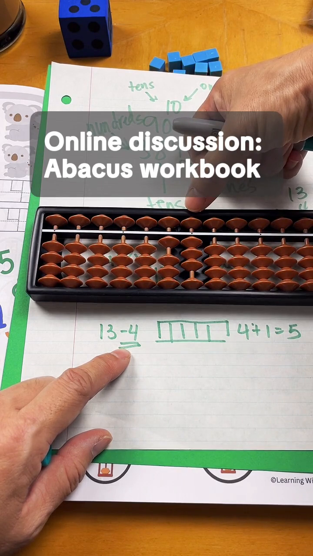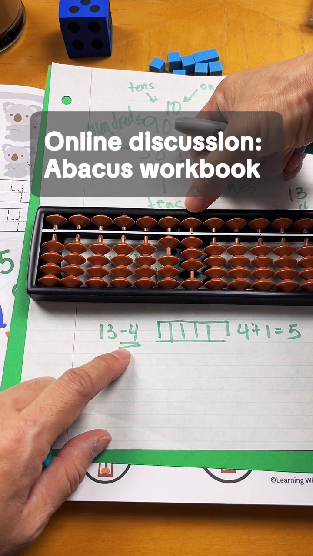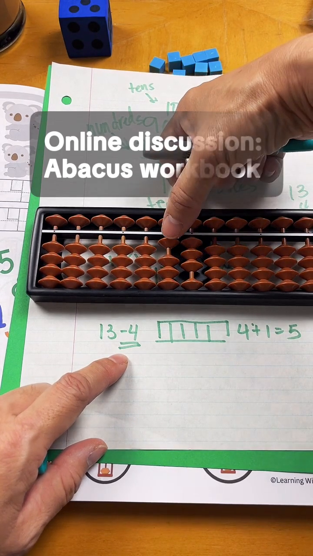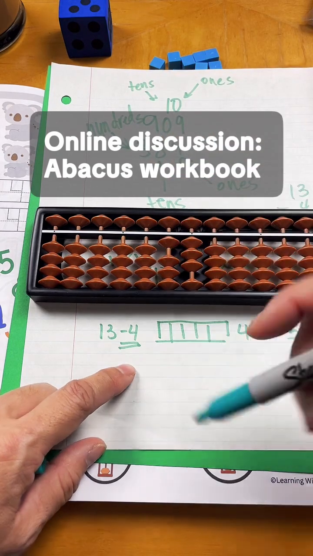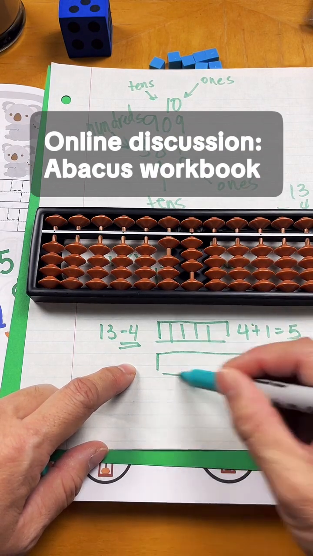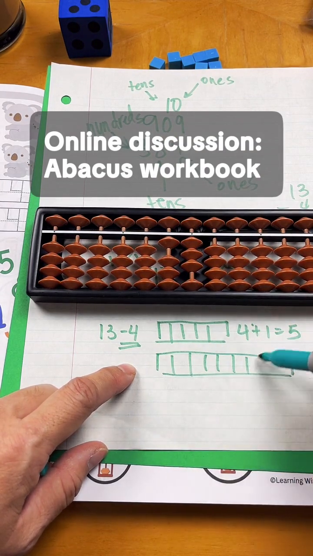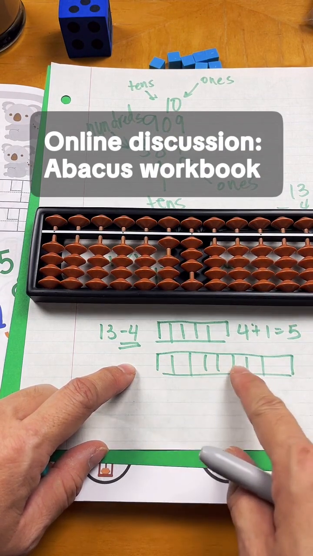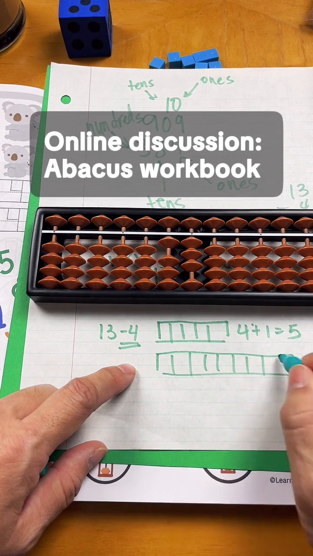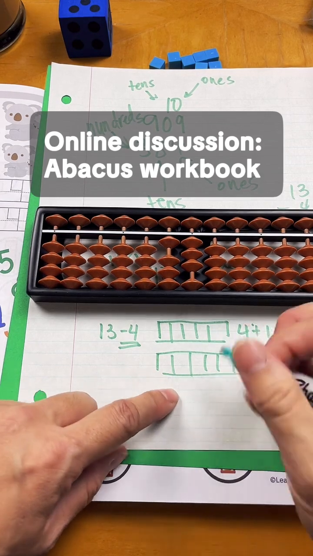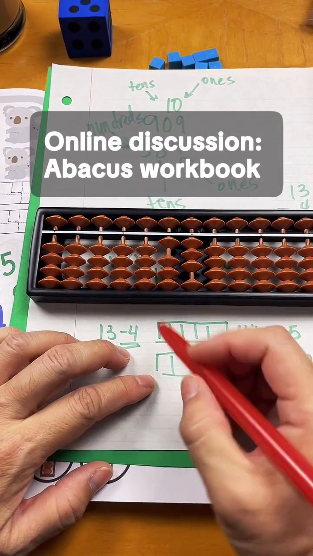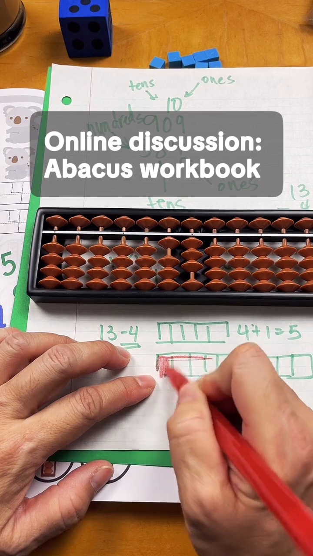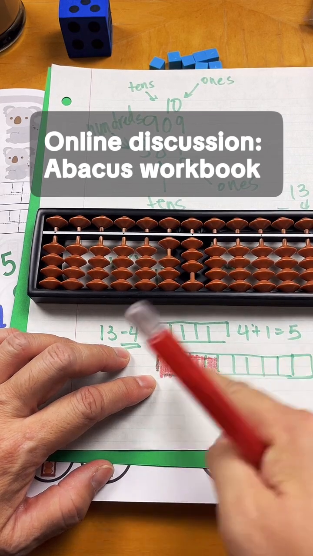Is there enough beads to take away 5? No. Now the other question is, is there enough beads to take away 10? Yes, there's enough beads to take away 10. This is where we start talking about the 10 frame. 1, 2, 3, 4, 5, 6, 7, 8, 9, 10. So this is the 10 frame. Now, remember, in school, we're taught that if I need to use 4, 1, 2, 3, 4, how much is left over?